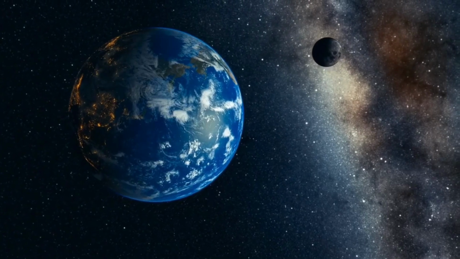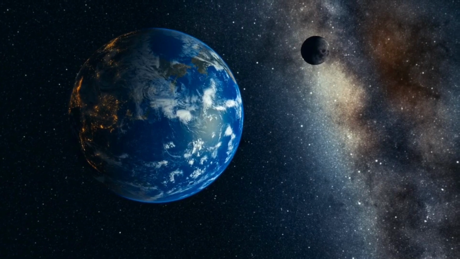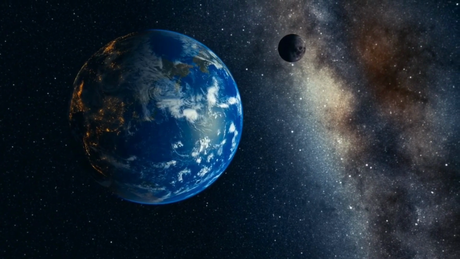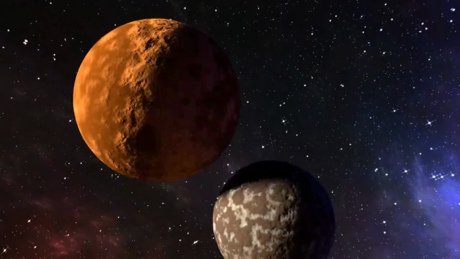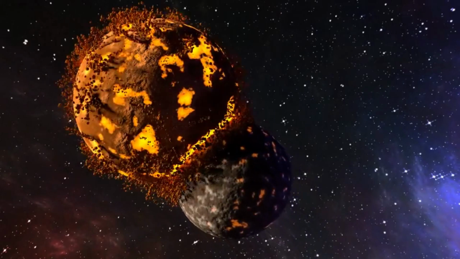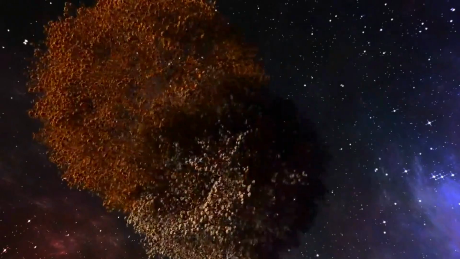This is how the moon formed. Earth formed 4.54 billion years ago, but the moon is slightly younger. The most compelling theory we have is that a body the size of Mars, known as Theia, collided with Earth 4.5 billion years ago.